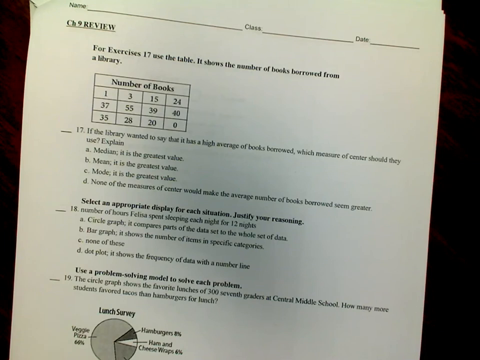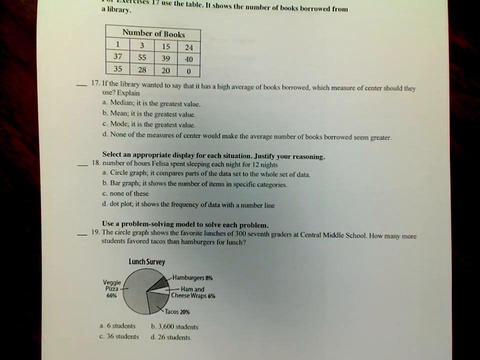Okay, the bell rang, so I'm going to let you do the last 4 by yourself. If you have any questions, you can ask them on Google Classroom or come in the morning for tutorials.